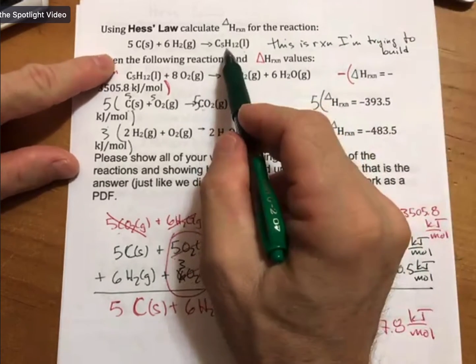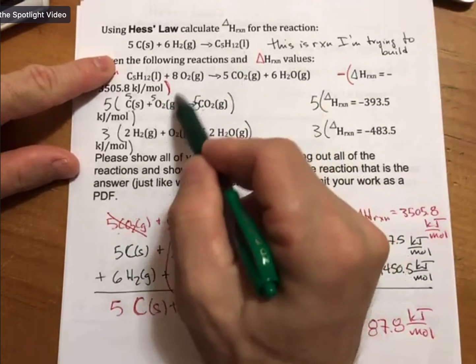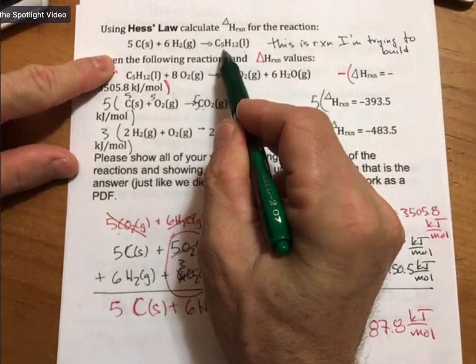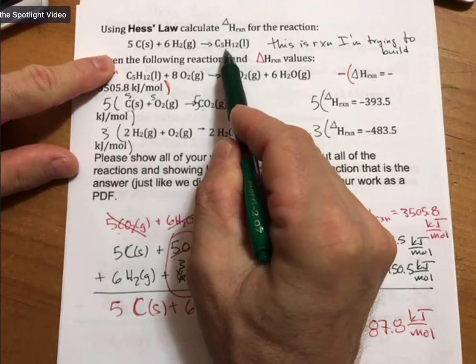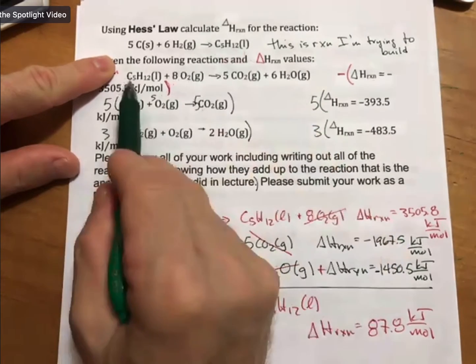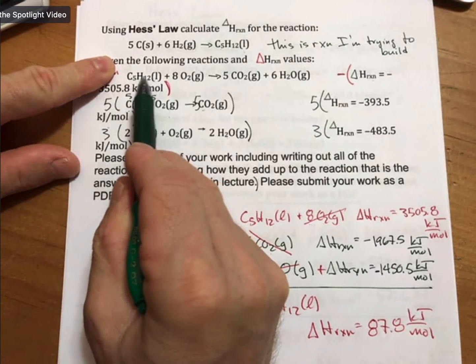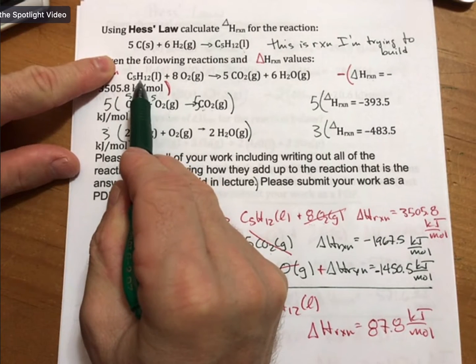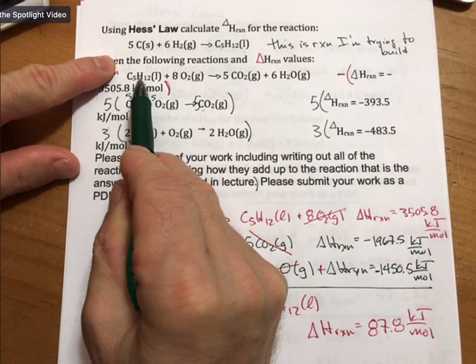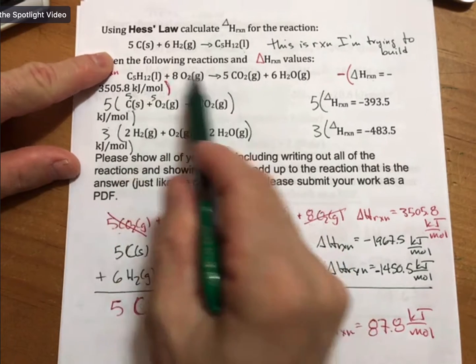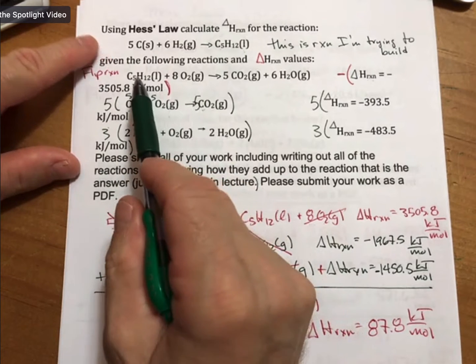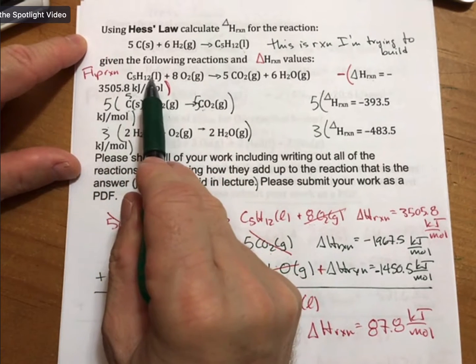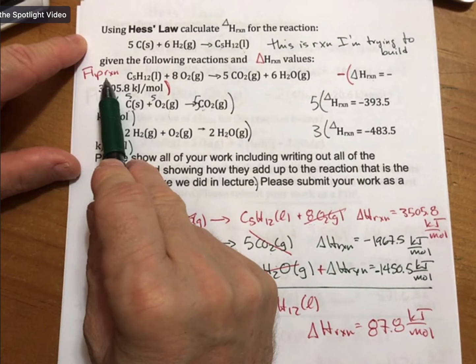So meaning that I'm going to add up all these reactions to this one. And I see that C5H12 liquid is a product here. And I see that C5H12 liquid is a reactant in this first reaction. And I don't see C5H12 in any of these other ones. So that means that I have to take this first reaction and flip it.